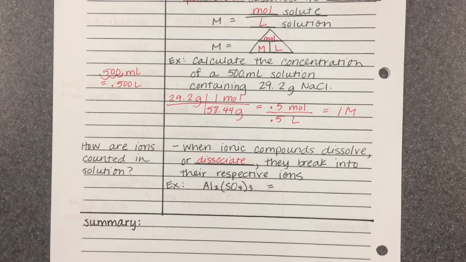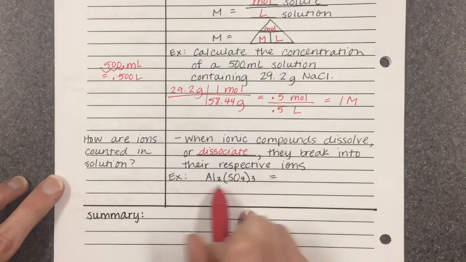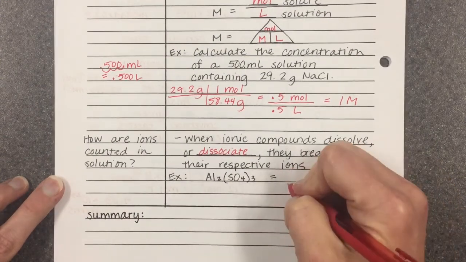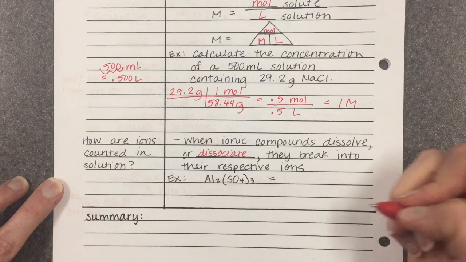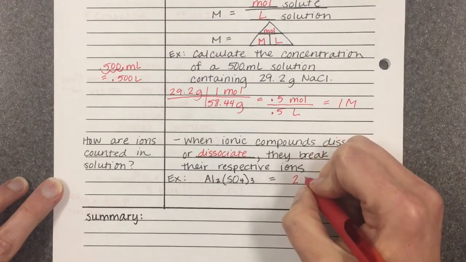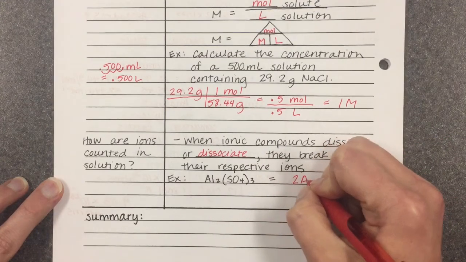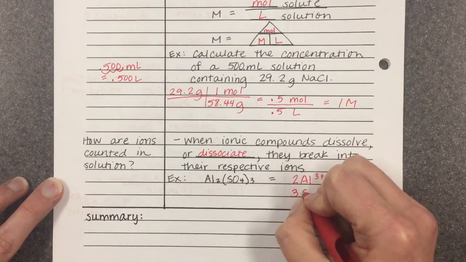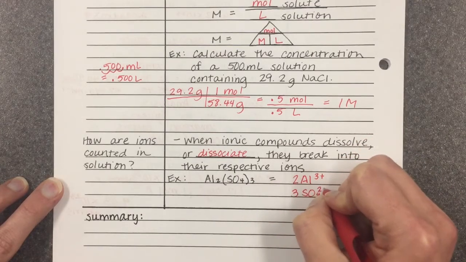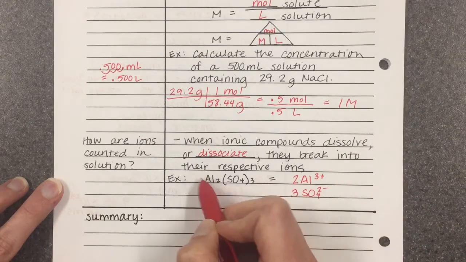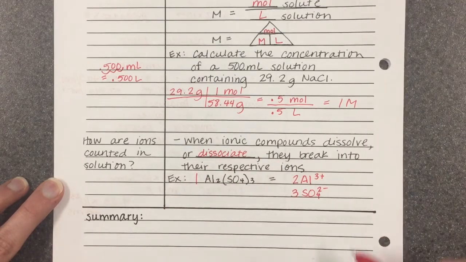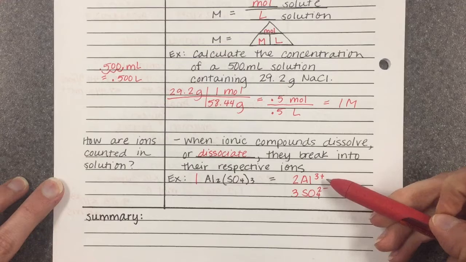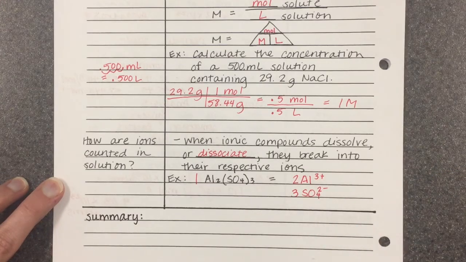So for example, if I had this aluminum sulfate right here, when that dissolves, I am going to have 2 aluminum ions and 3 sulfate ions. So for every one of these that dissolves, I'm going to end up with 2 of these floating around and 3 of these floating around.